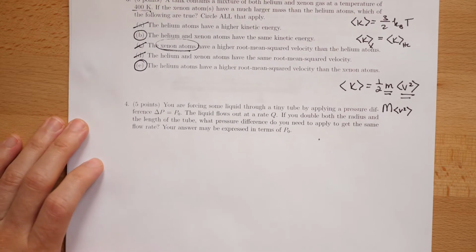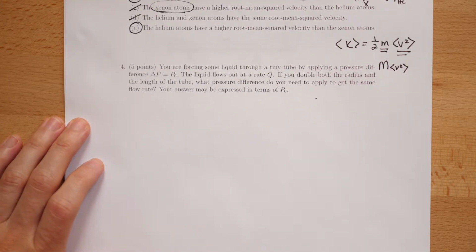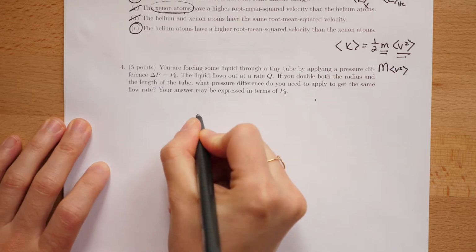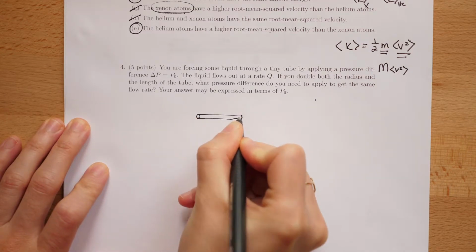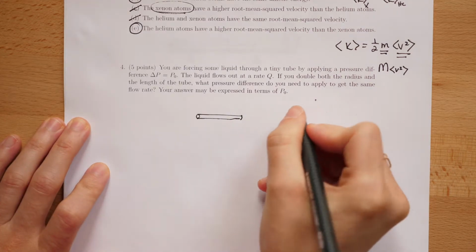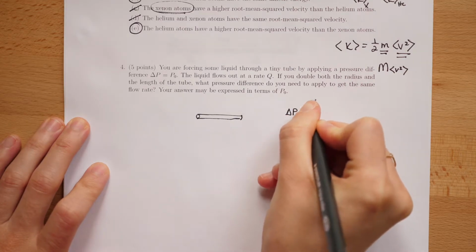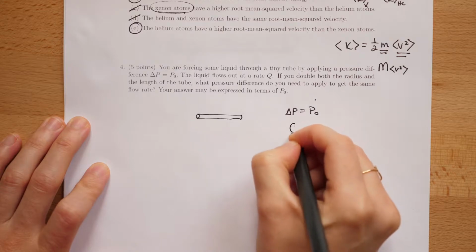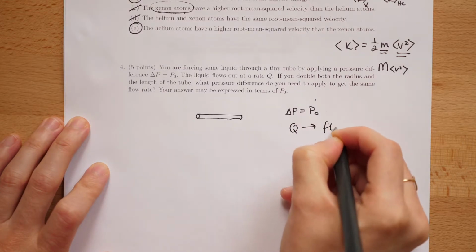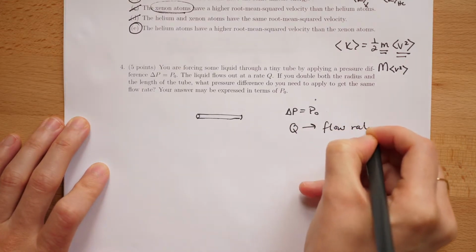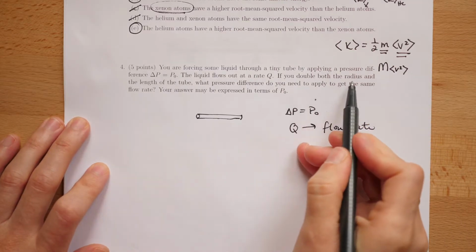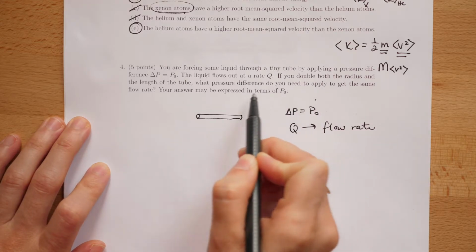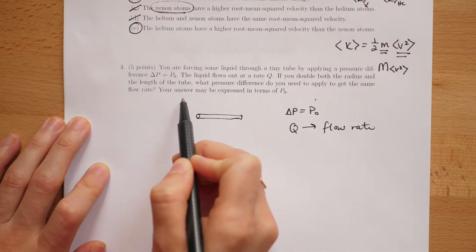Okay, so you're forcing some liquid through a tiny tube. So let's draw a tiny tube. By applying a pressure difference, delta P equals P naught, and the liquid flows out at a rate Q. If you double both the radius and the length of the tube, what pressure difference do you need to apply to get the same flow rate?